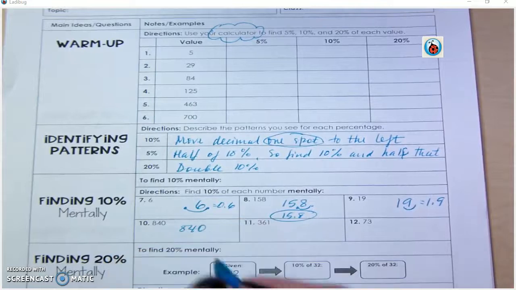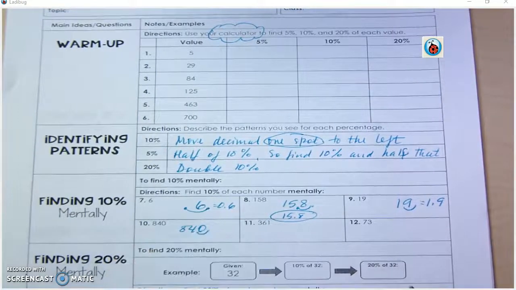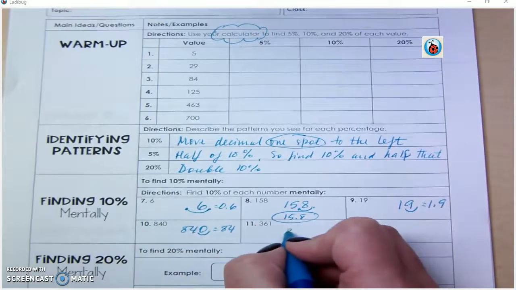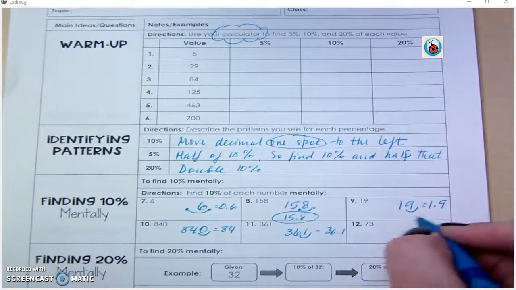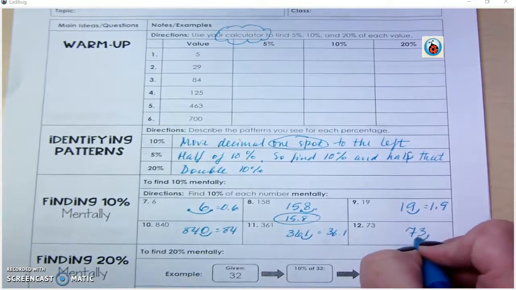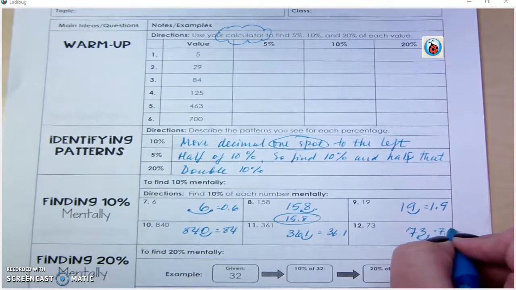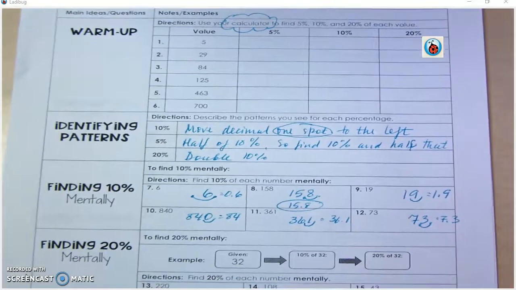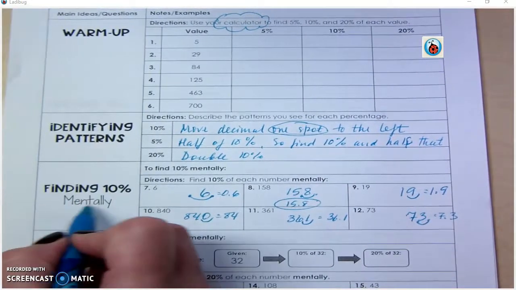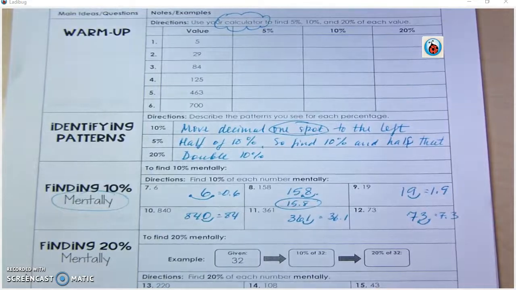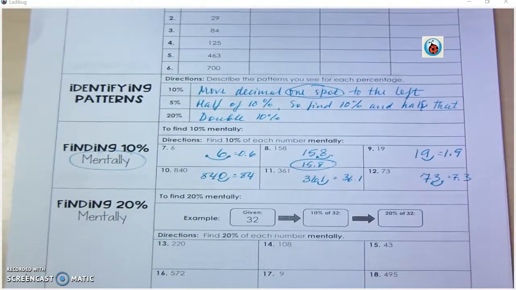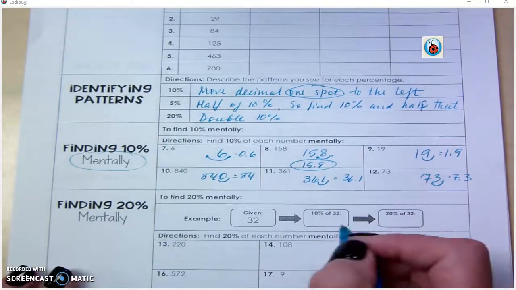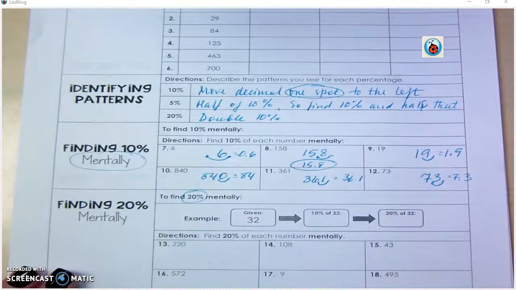So with numbers like 840, again, it's all the same approach. It's 84. 361, 1 movement, 36 and 1/10. 73, or just like this, becoming 7 and 3/10. 1 movement. Again, it is considered to be mental math because we're really not going through the process of multiplication. So from here, let's put our thinking caps even tighter on our heads and do even greater percent calculation.